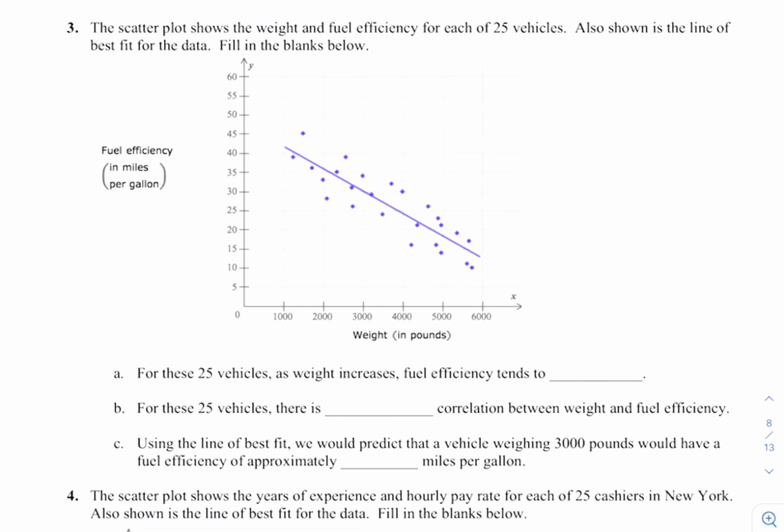So this is the line that we want to take a look at as we're looking over our questions. So for 25 vehicles, as the weight increases, okay, so that means as we go this way on the graph, the fuel efficiency tends to what? So as I'm looking at this, as we're moving this way for our X's, we are going down for the Y's. So my answer for this one should be decrease.